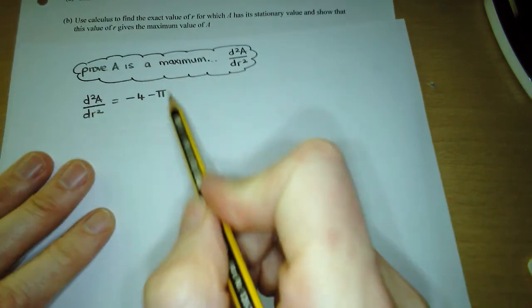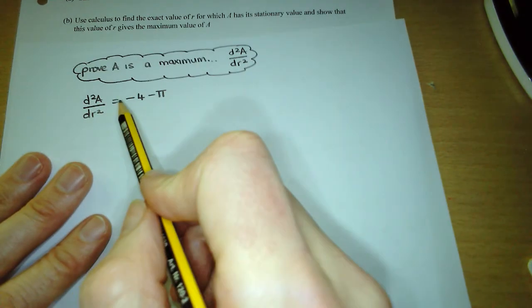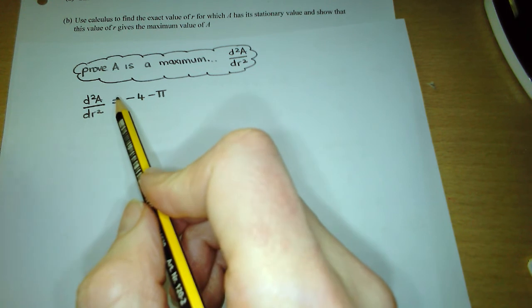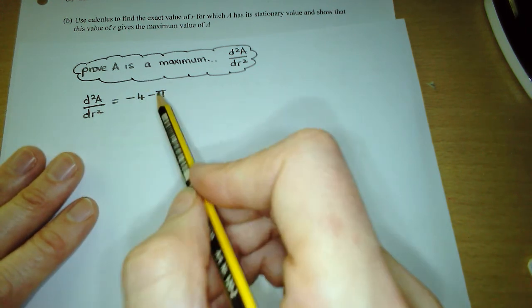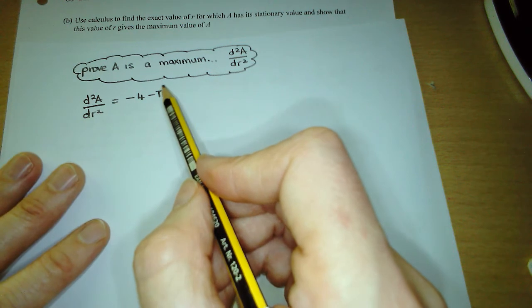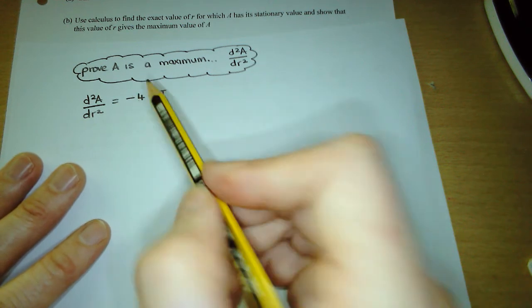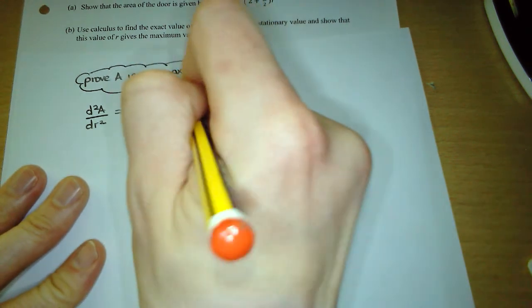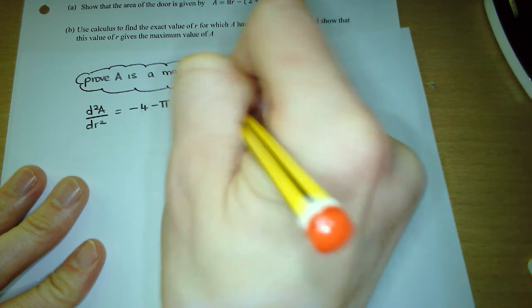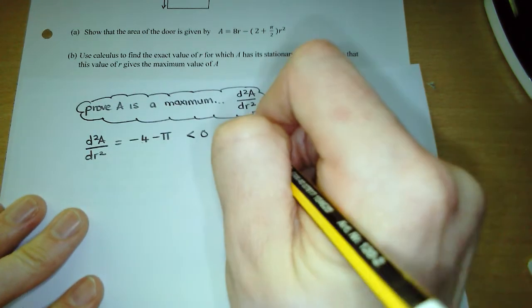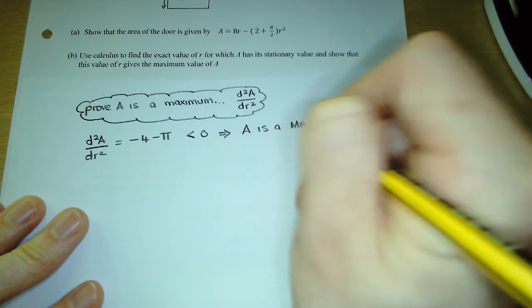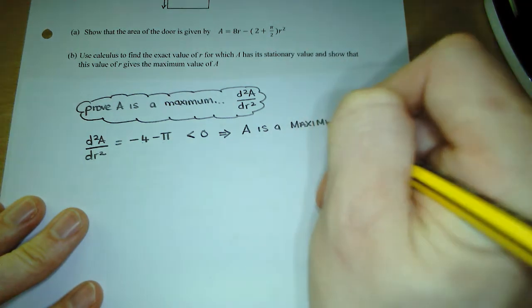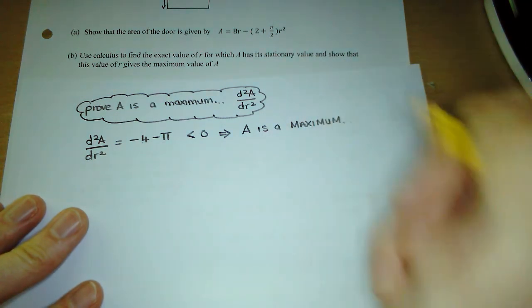Now, normally we would sub the critical value in to get the sign of the second derivative, whether it's bigger than 0 or less than 0, but there is no r here to sub in, which is possible sometimes. We've met this before. So minus 4 minus pi is just less than 0. So therefore, A, the area of this door, is a maximum when r takes the critical value.